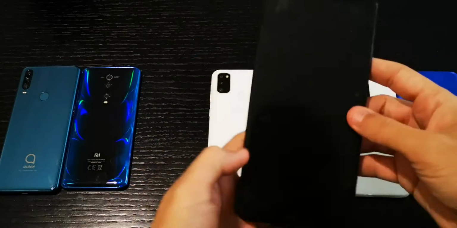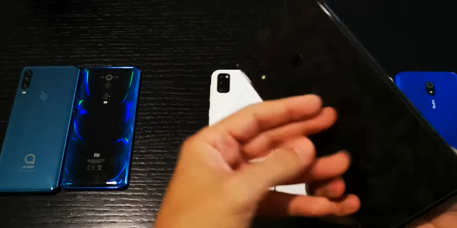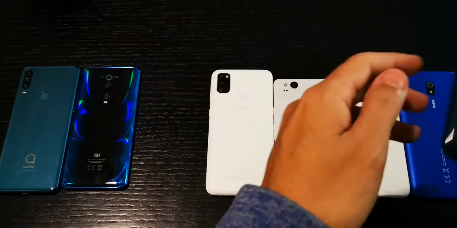Let's go to the Huawei or the Honor. This is the Honor Note 10. This is the giant phone that I have, the biggest phone that I have. Big screen, big AMOLED screen. And we're gonna check the camera.